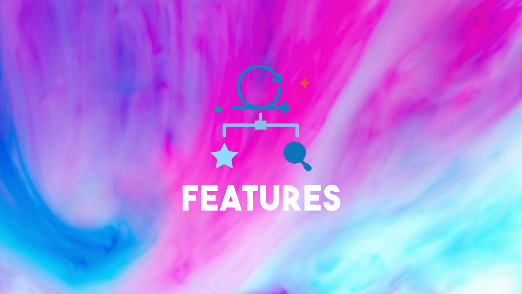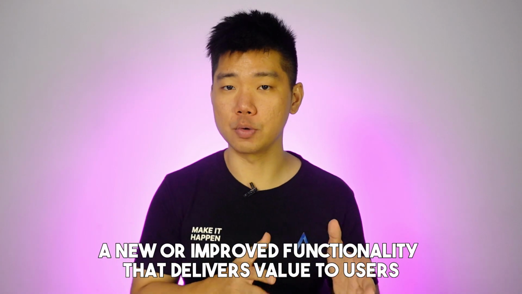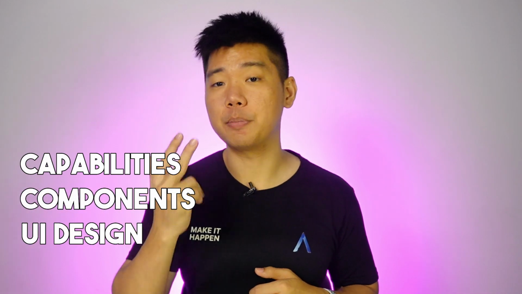Next up, features. Features equals app, because your app is just the sum of all its features. A feature refers to a new or improved functionality that delivers value to users. They provide more detailed information about new functionality and include capabilities, components, UI designs, and performance upgrades. Each feature addresses a particular goal, provides a unique benefit to users, and contributes to the overall vision of the product. And not all features are equal.